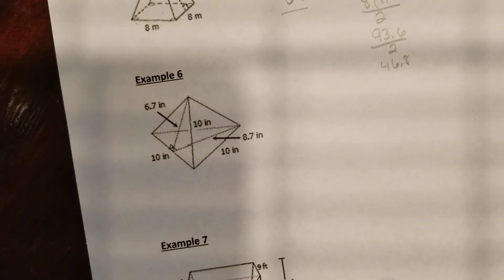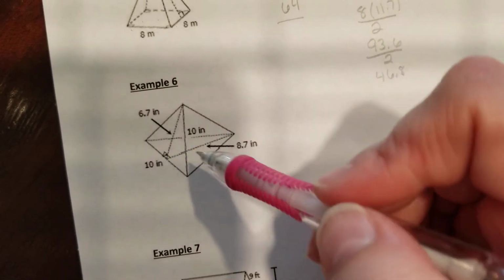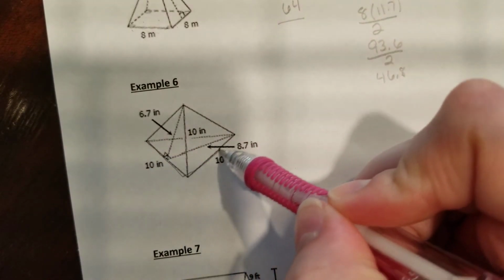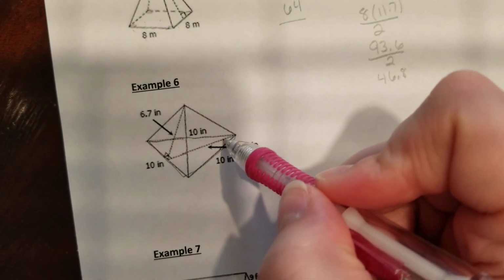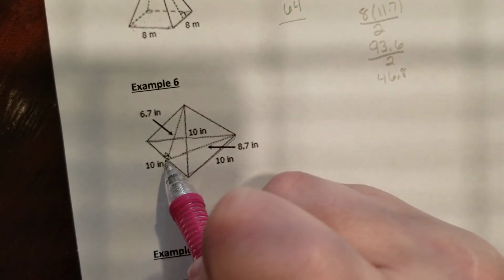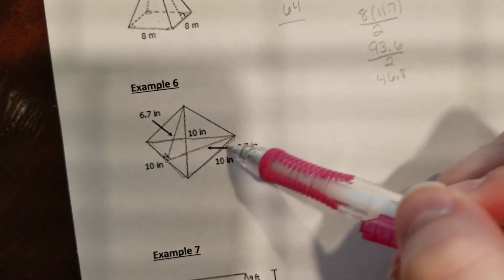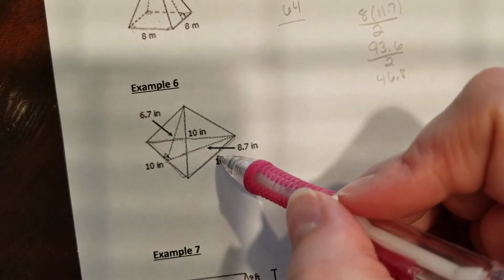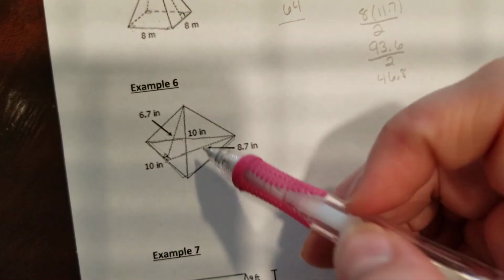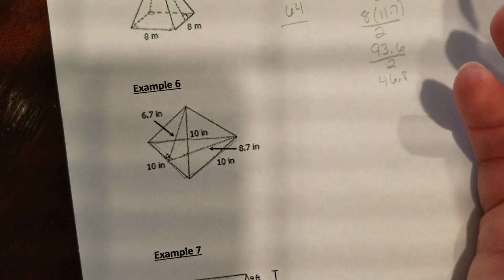All right, so now this one you kind of have to strain your eyes a little bit to see. But the base is this triangle here. So we have a triangular pyramid. So its height is the 8.7. Okay. And if you look, it's telling you that all of the sides are 10. So it is an equilateral triangle. So the 3 standing up triangles are also going to be the same.